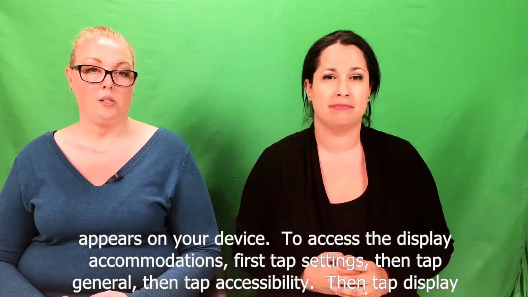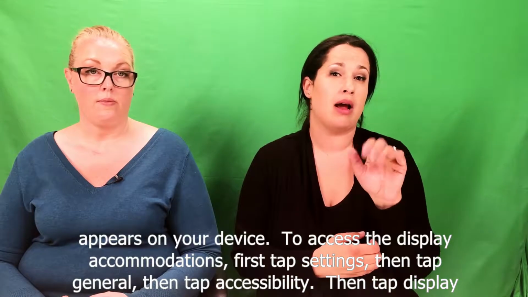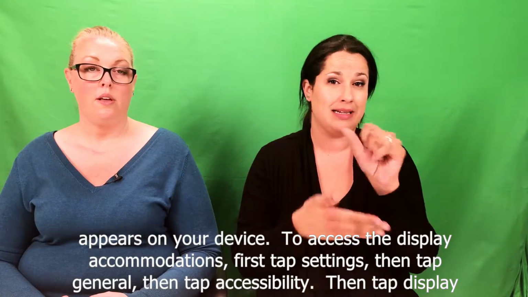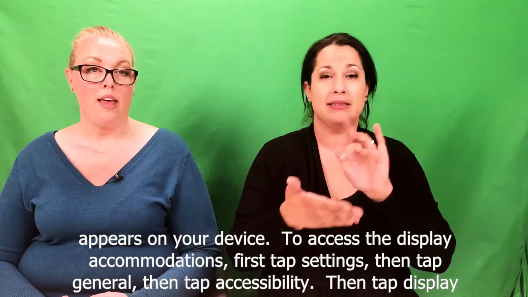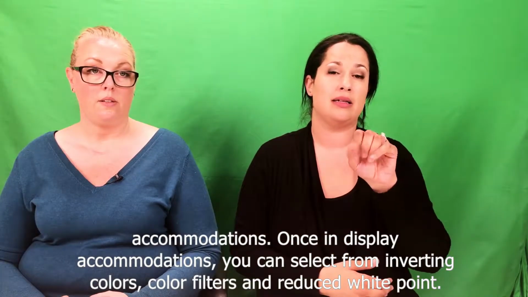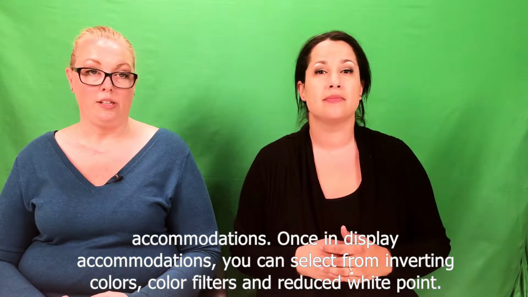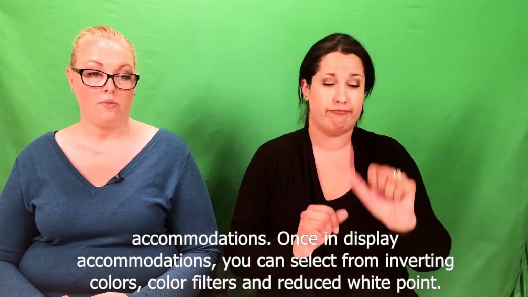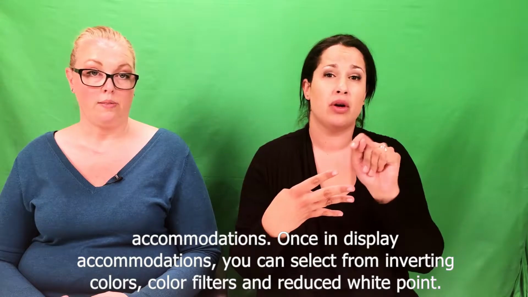To access the display accommodations, first tap Settings, then tap General, then tap Accessibility, then tap Display Accommodations. Once in Display Accommodations, you can select from Inverting Colors, Color Filters, and Reduce White Point.